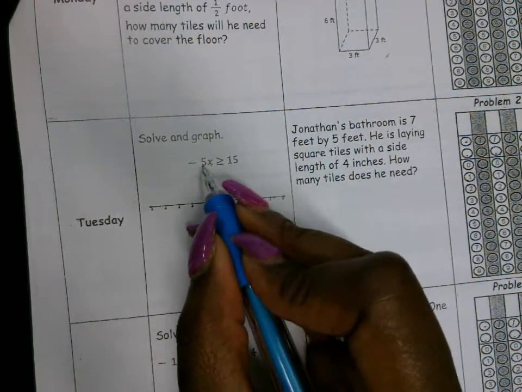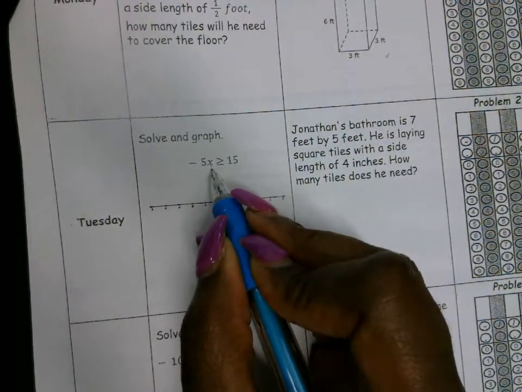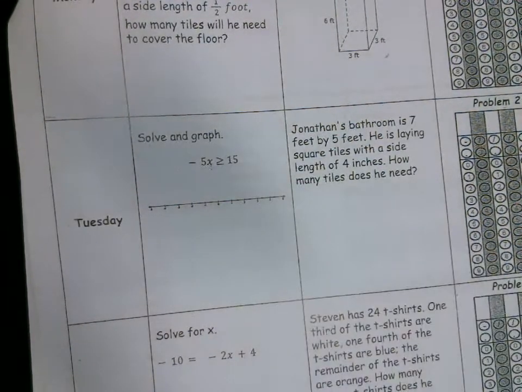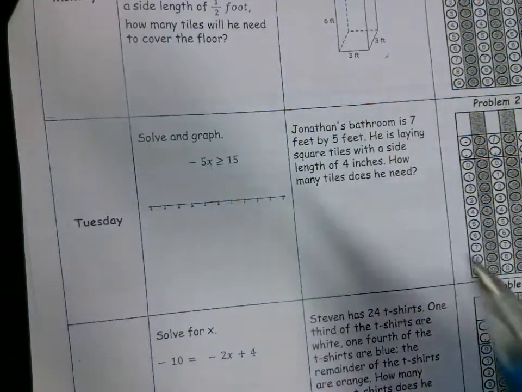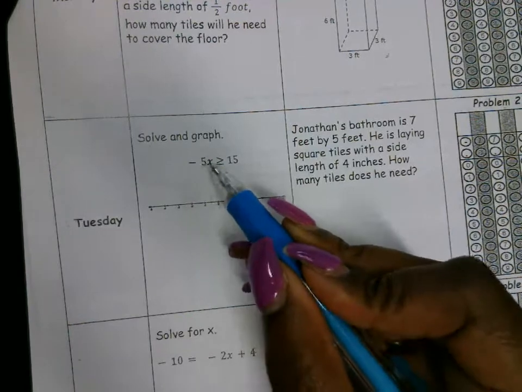Okay. What is the operation that's between a -5 and a variable? Does anybody know? And what I mean by operation, there are 4 basic ones: addition, subtraction, multiplication, or division, right? So which one of those operations are automatically between a number and a variable?